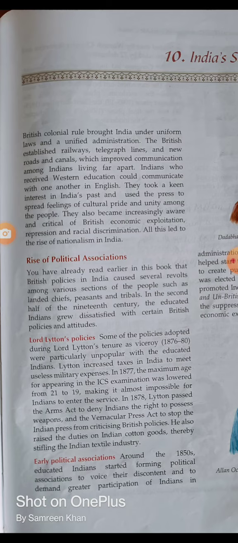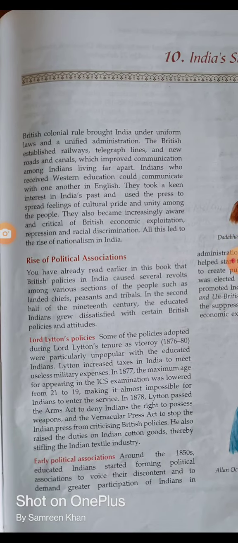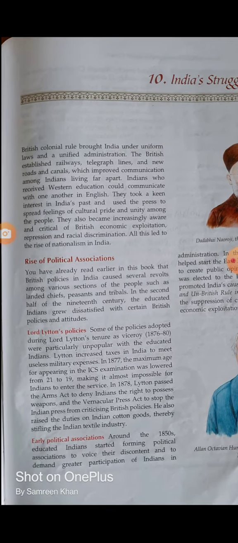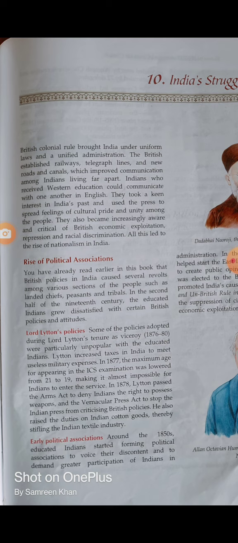In this chapter, we are going to study the policies of the Britishers which did not satisfy the people of India, and some of the reformers and political leaders who took the initiative to talk about these policies and to show the feeling of nationalism for the country.